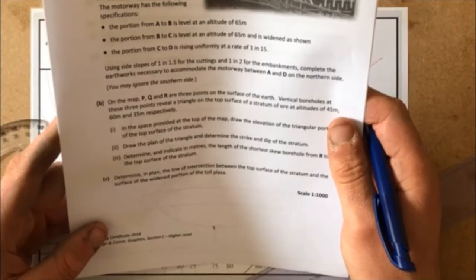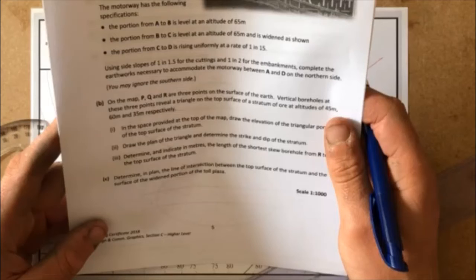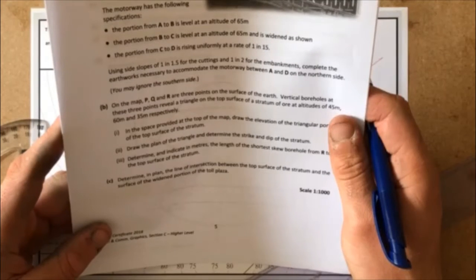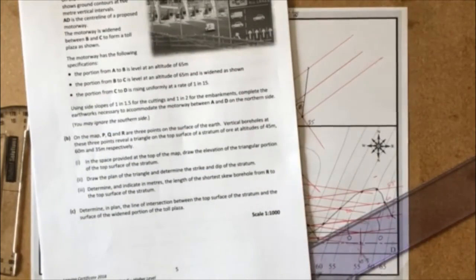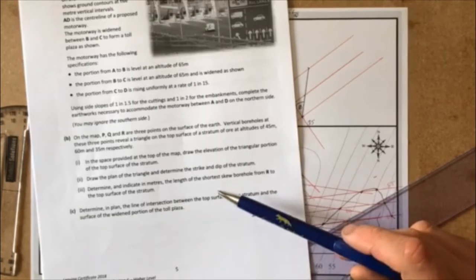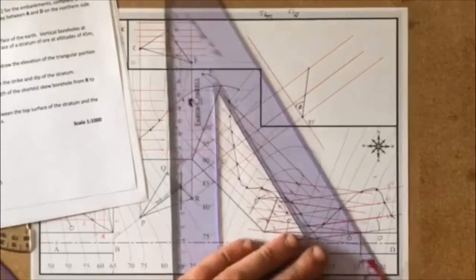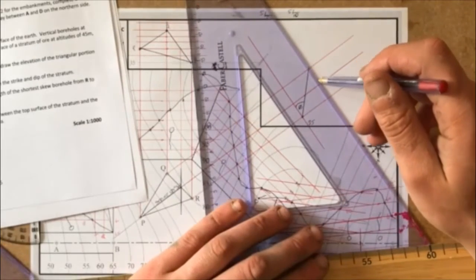From R. Right, so from here, like this across here.